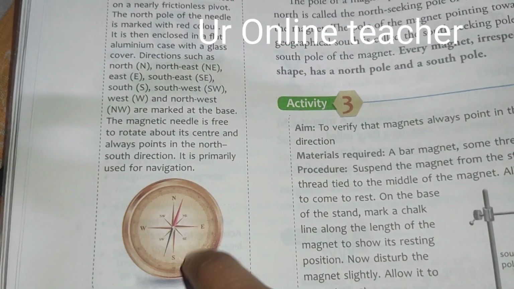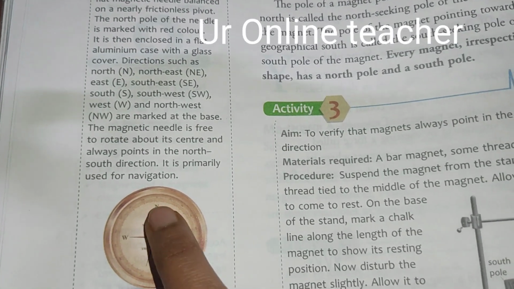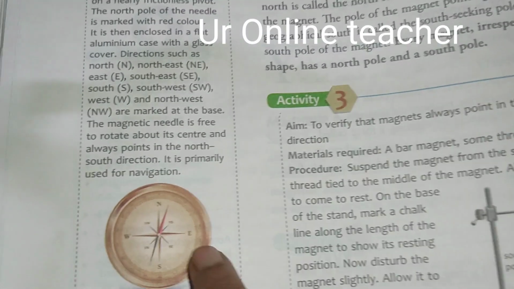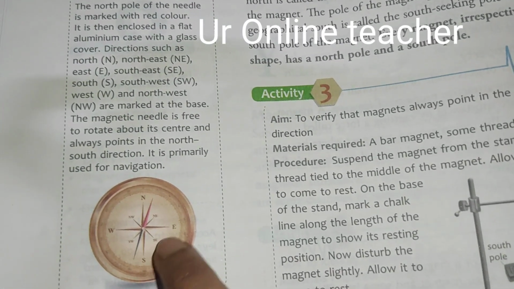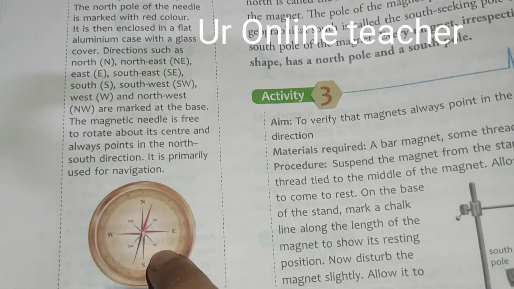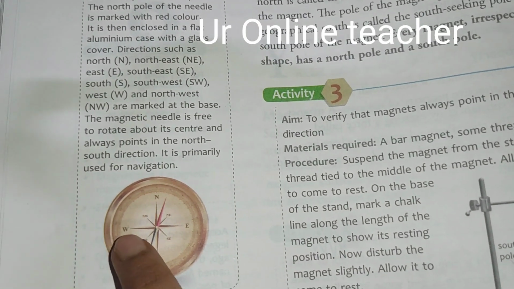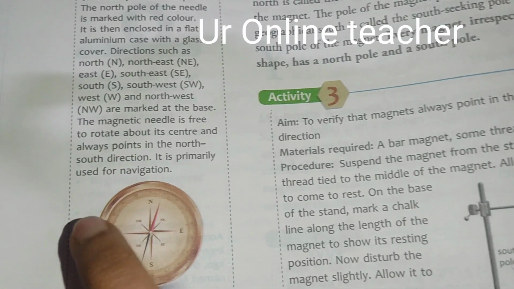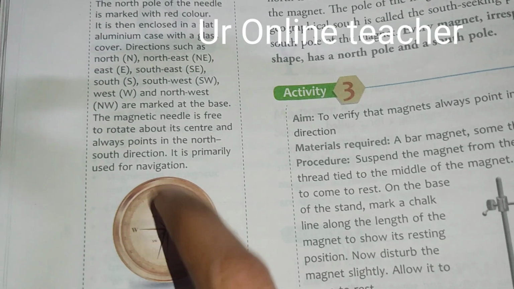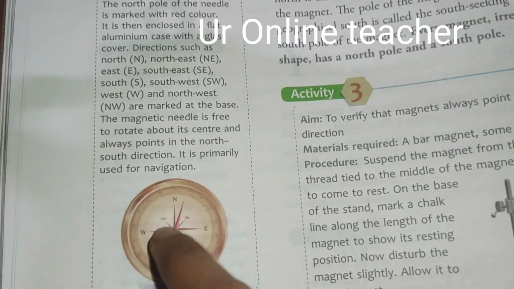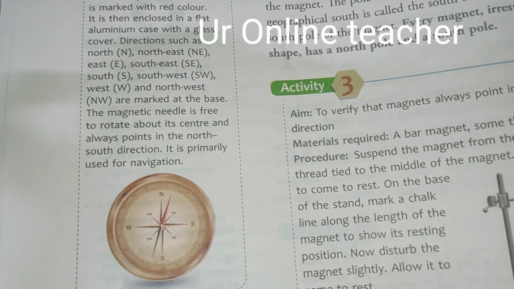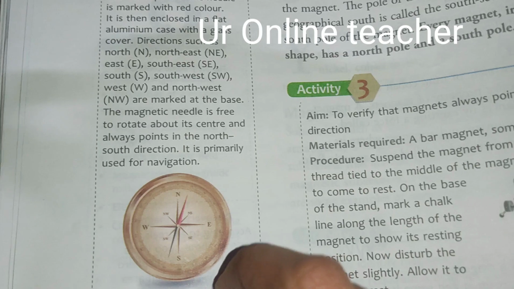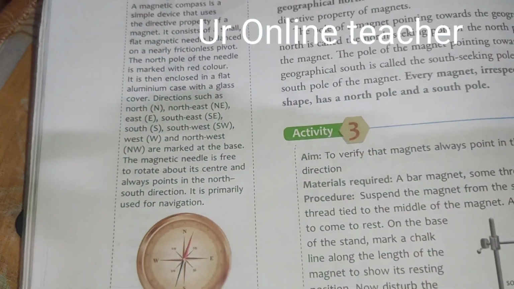And directions such as northeast, because between north and east, northeast, east, then southeast, because between south and east, southeast, south, west, and between south and west, southwest, and then between west and north, northwest. Like this they are pointed. And the magnetic needle is free to rotate about its center, and it always points in the north-south direction. It is primarily used for navigation.